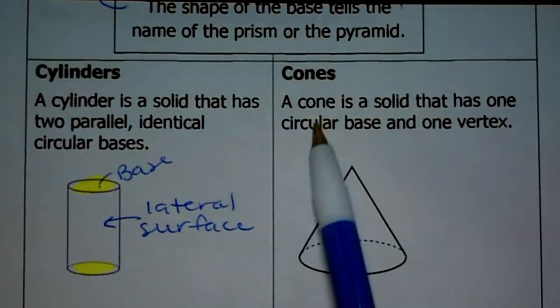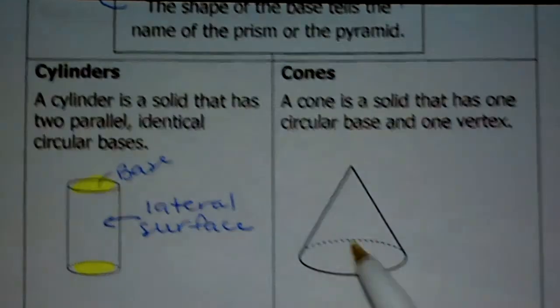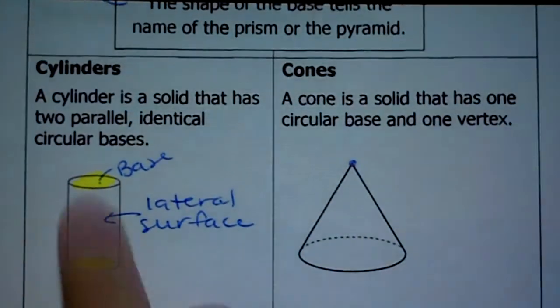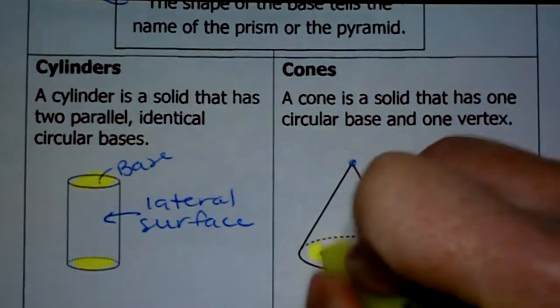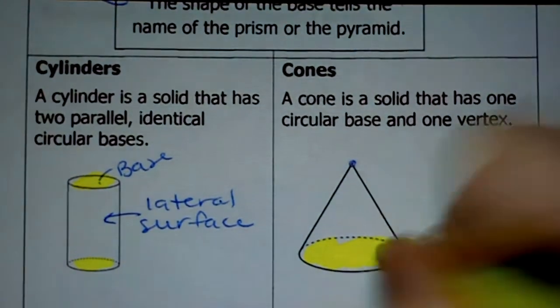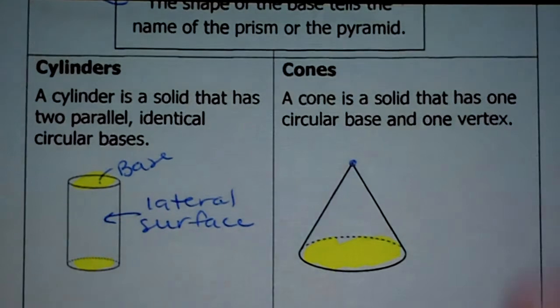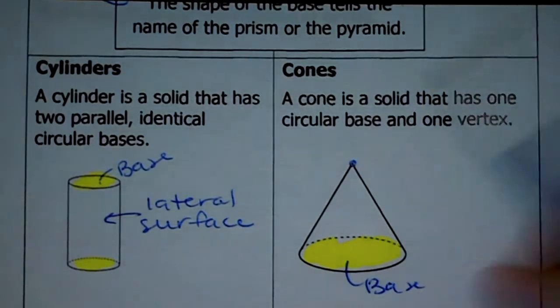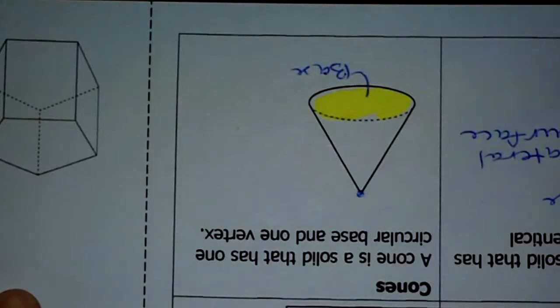Okay, notice the cone. A cone is a solid that has one circular base and one vertex. So a cylinder has a top and a bottom. In a cone, there's just one circle. So that's the base. The base is on the bottom if you're working with a party hat, and if you're having an ice cream cone, then that would make the base the top instead.